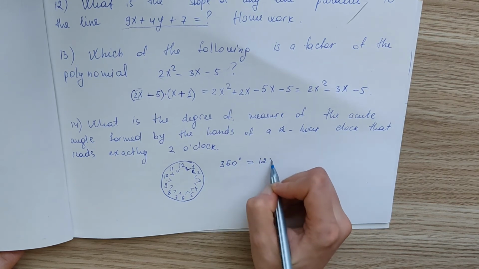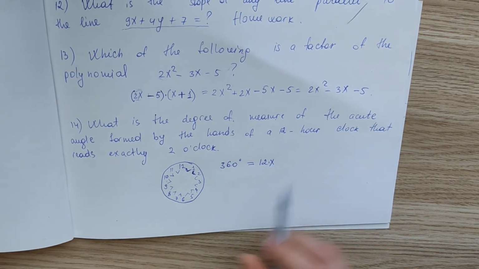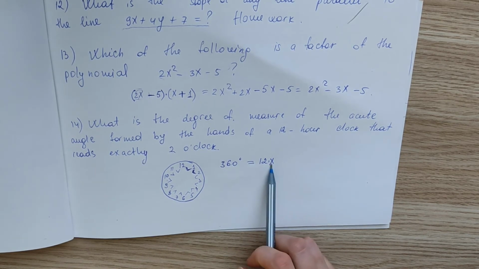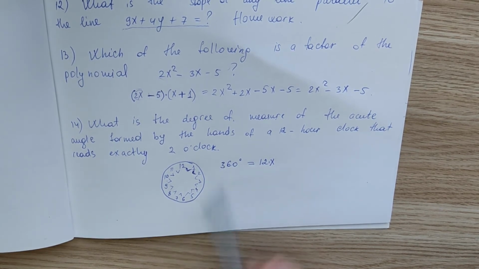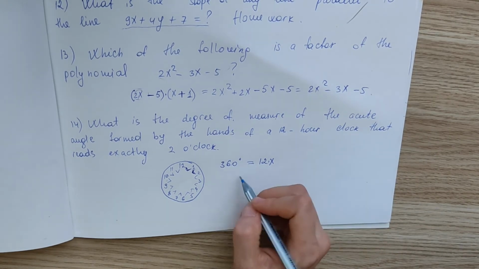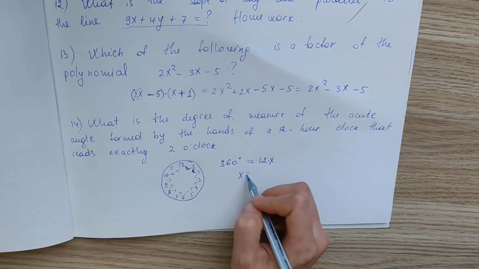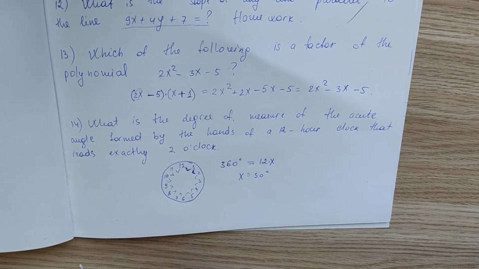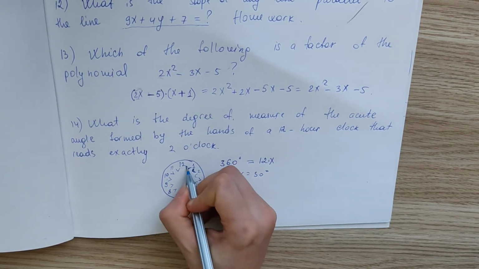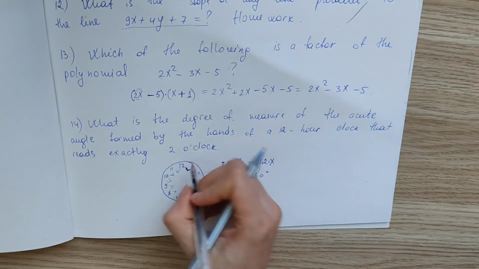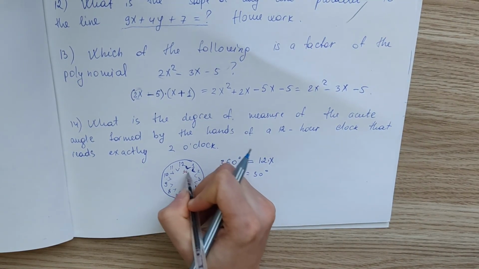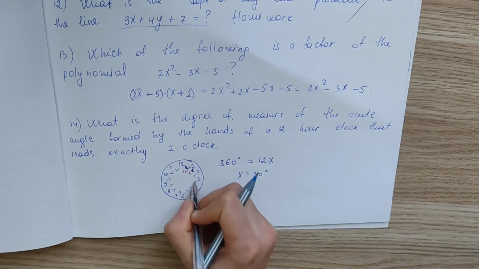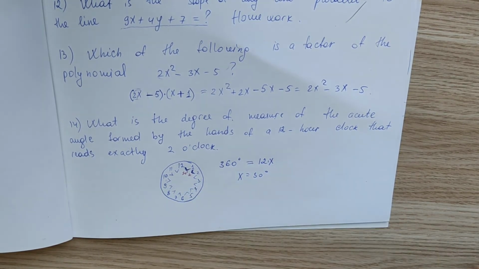So the sum of 12 equal degrees is equal to 360. So we get that x is equal to 30 degrees. So this is also 30 degrees, this is also 30, 30, 30, 30, and so on.